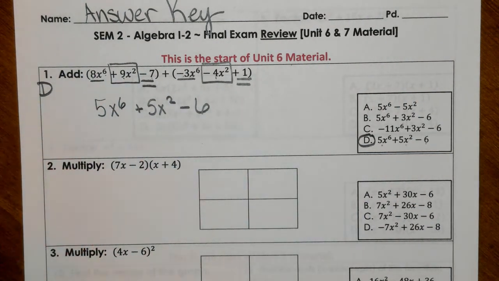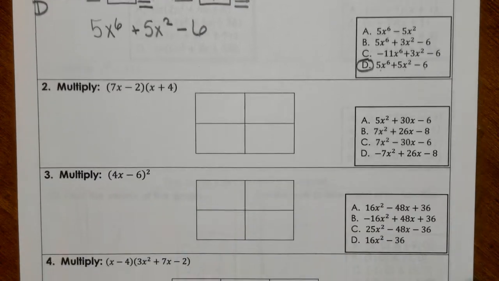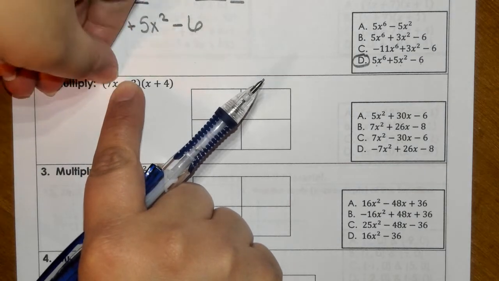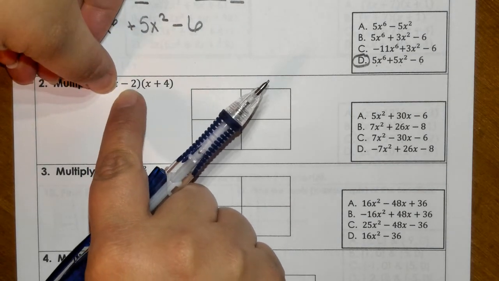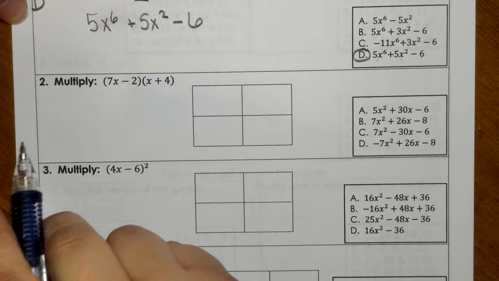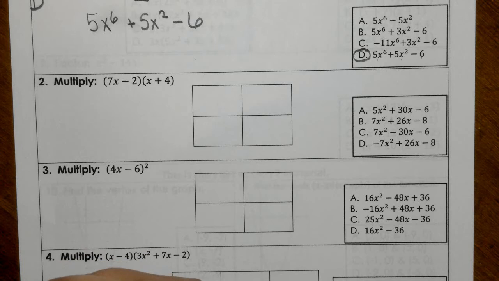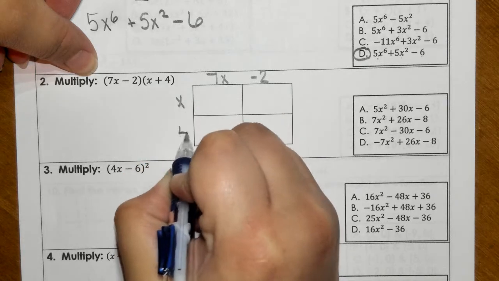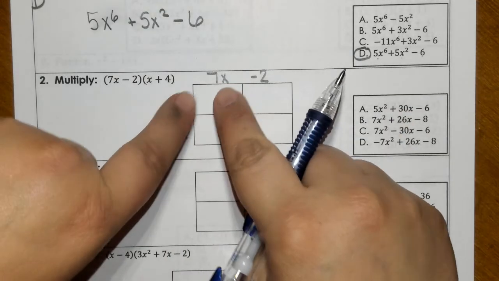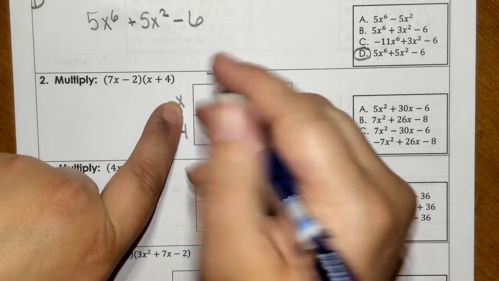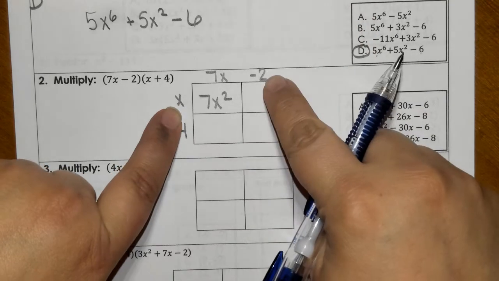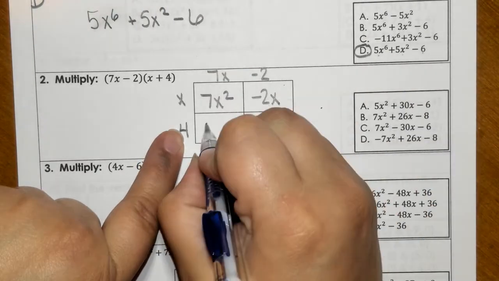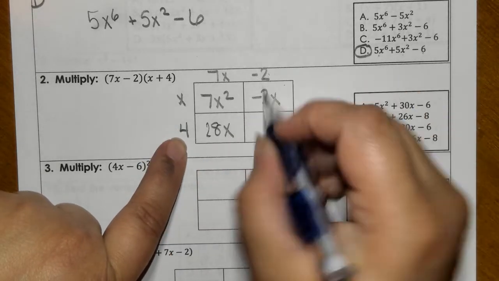Okay, for number 2, I taught you guys in class 2 ways to do this. So one, you could distribute your 7x to both terms, and then distribute your negative 2 to both terms. We also used what you guys called the Punnett square, but really it's like a 2 by 2. And so we're just going to label that 7x minus 2 and x and 4. And then we're just multiplying, but adding exponents. So 7x times x would be 7x squared. And then x and negative 2 become negative 2x. 7x and 4 would be 28x. And then 4 times negative 2 is negative 8.